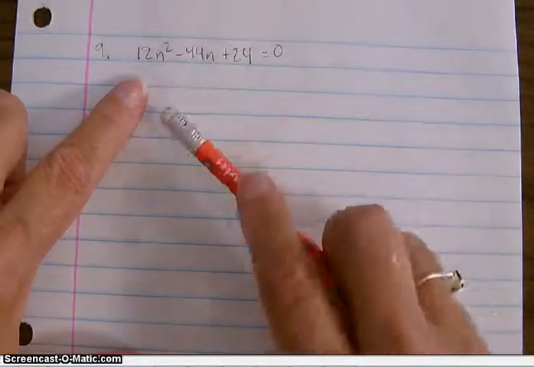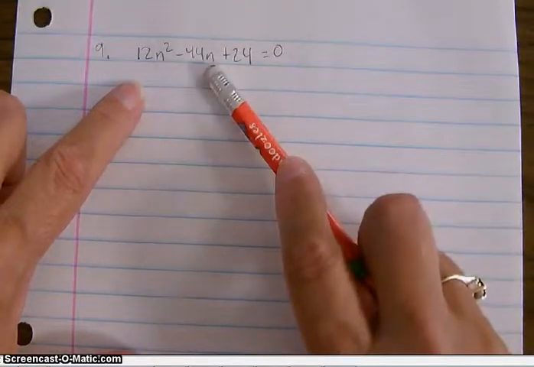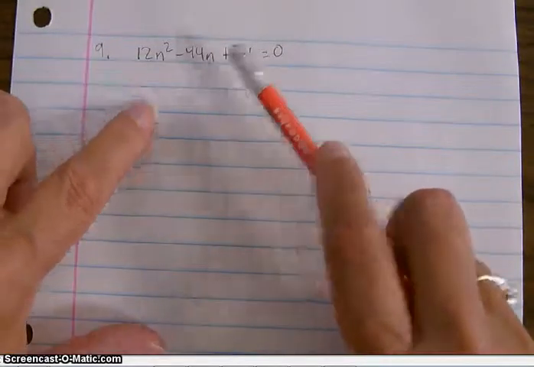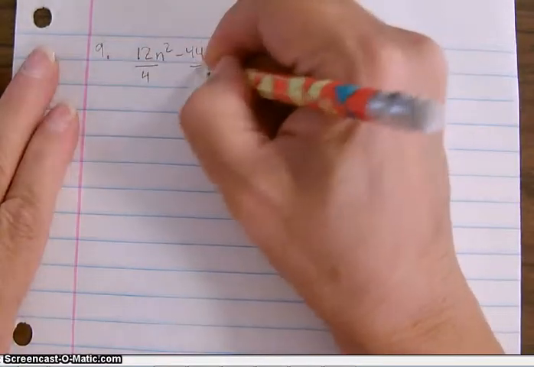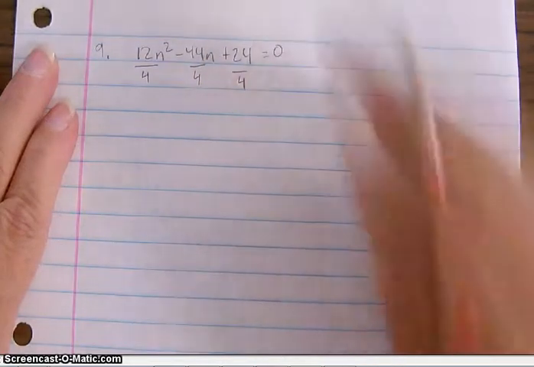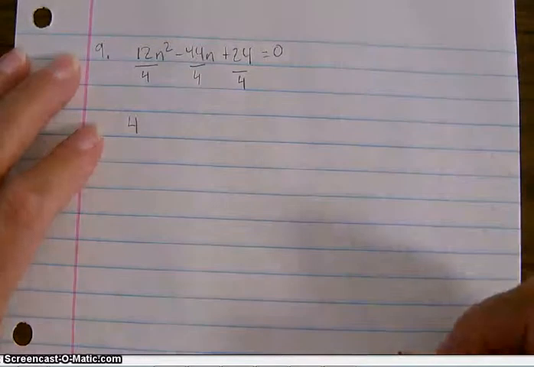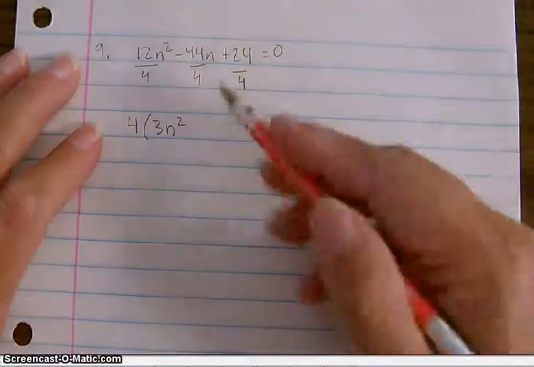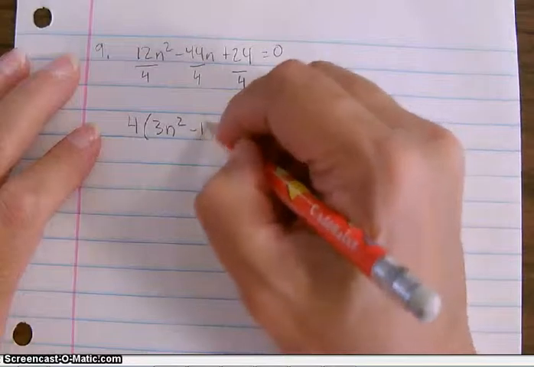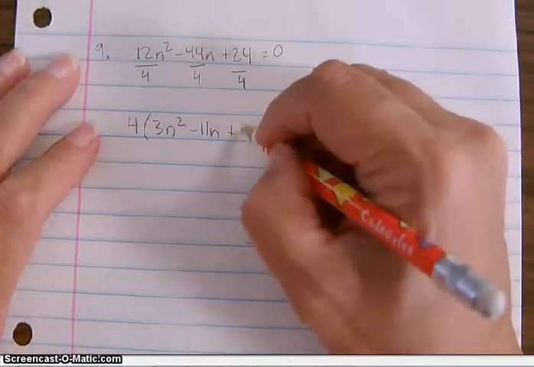And then I know 3 is a factor of 12. Well, 3 goes into 12 and 24, but not 44. And I know that 4 goes into all 3 of them. So I'm going to divide everything by 4. I'm going to divide 12 by 4, 44 by 4, and 24 by 4. Put that on the outside of the parentheses because I'm dividing it out. 12 divided by 4 is 3n squared, 44 divided by 4 is 11n, and 24 divided by 4 is 6.